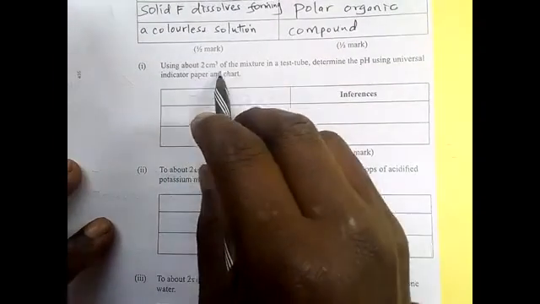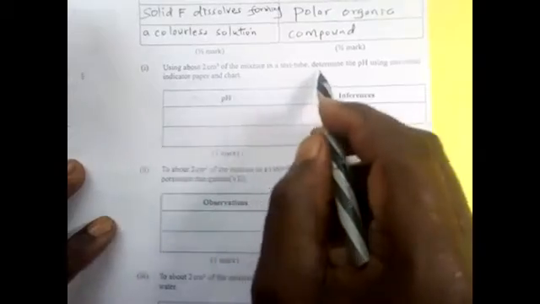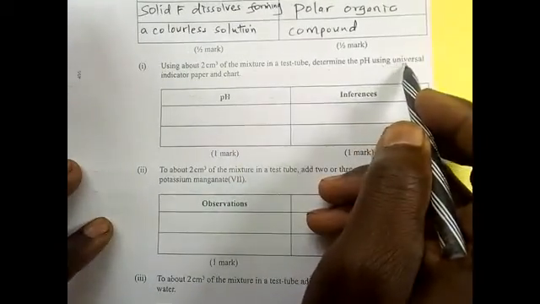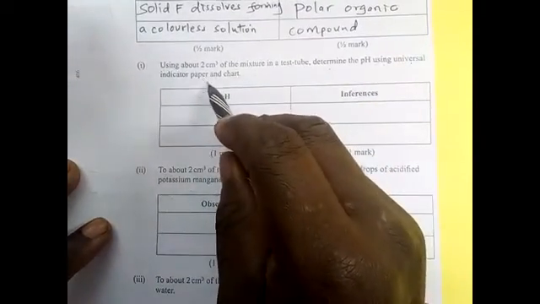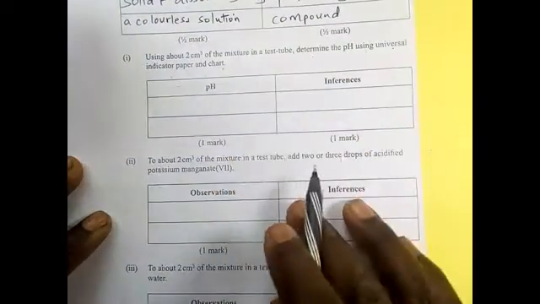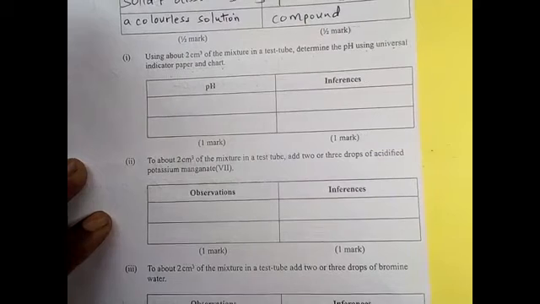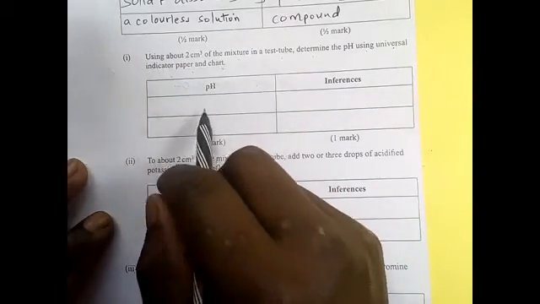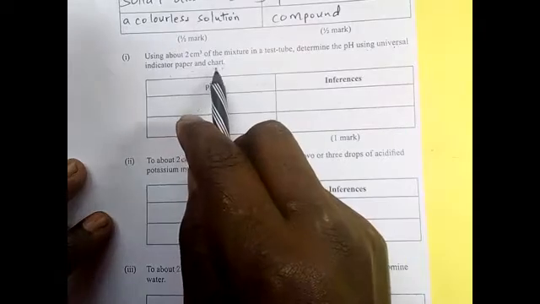Using about 2 centimeters cube of the mixture in a test tube, determine the pH using universal indicator paper and chart. So here you add about 2 centimeters of the solution, mix it with an equal amount of universal indicator, and then check the color against the pH chart.